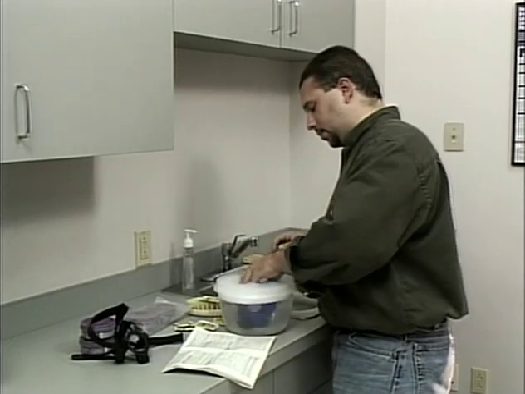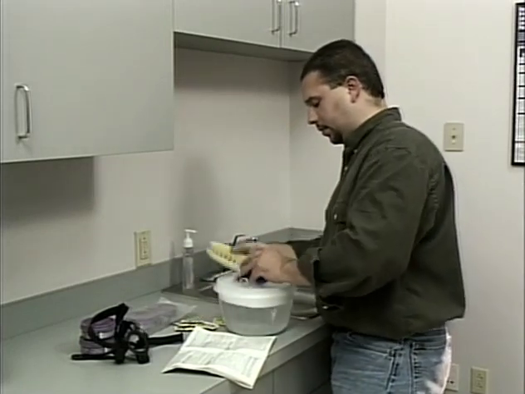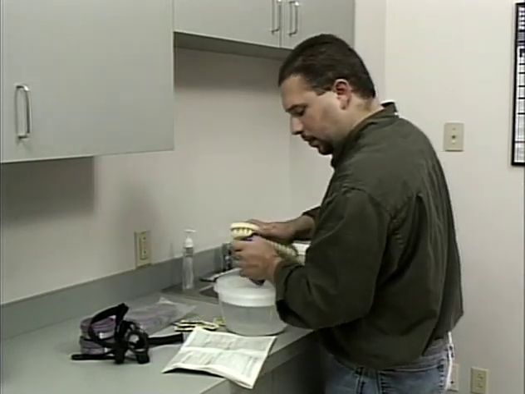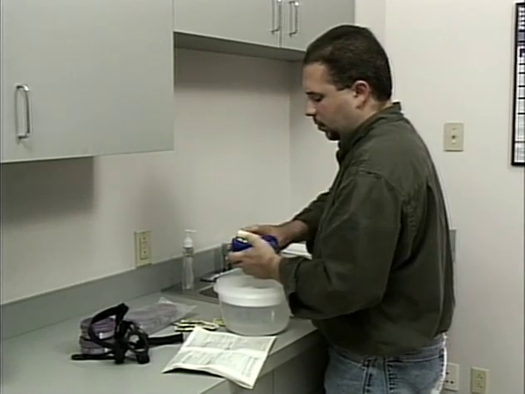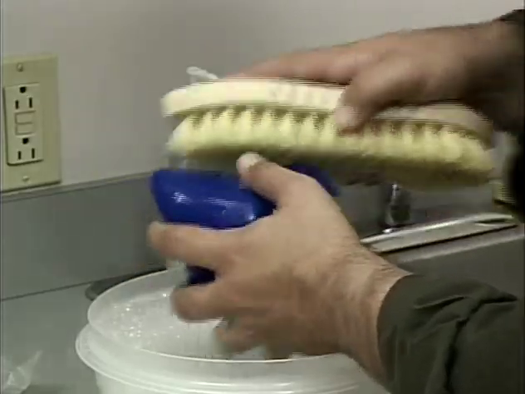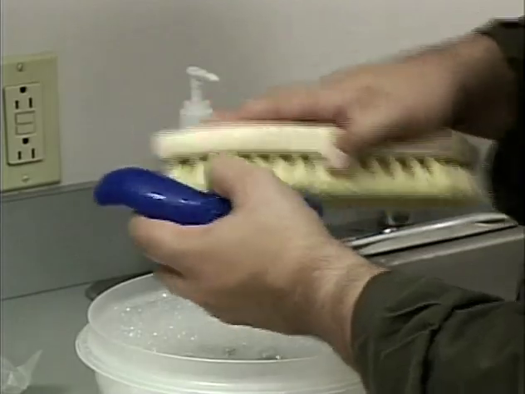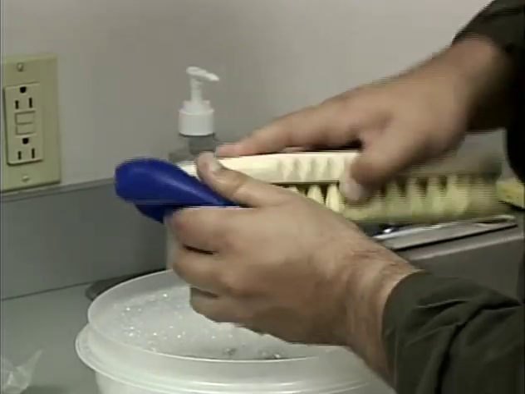Wash all parts of the respirator in warm water using a detergent recommended by the manufacturer. If you need to remove dirt, use a stiff bristle brush. Never use a wire brush, however. It could seriously damage the respirator.